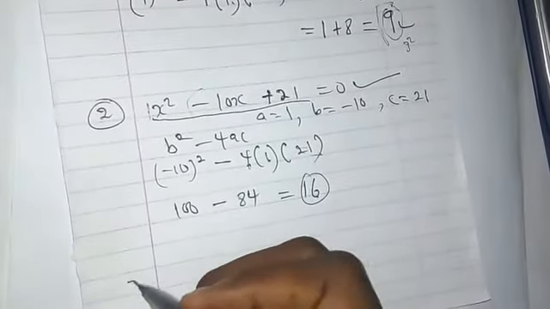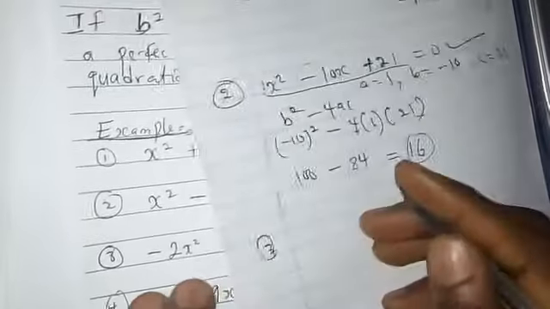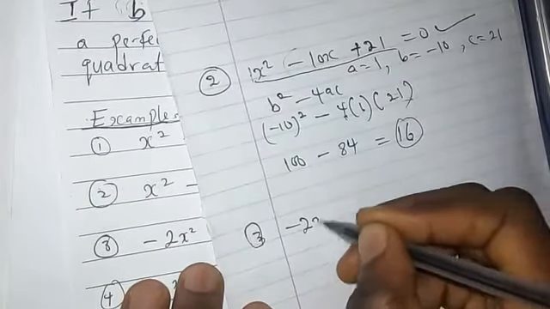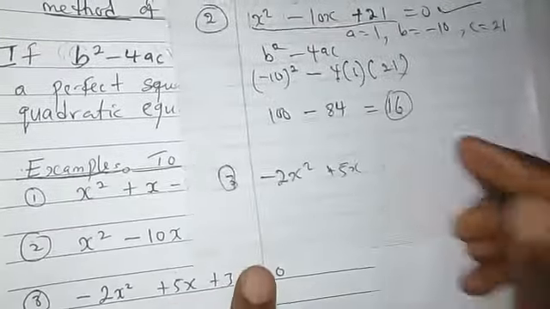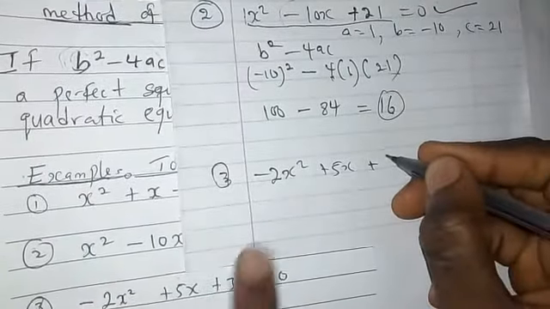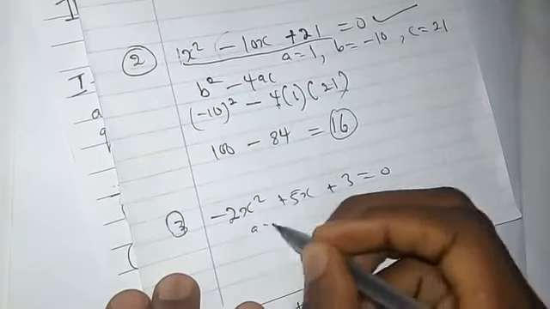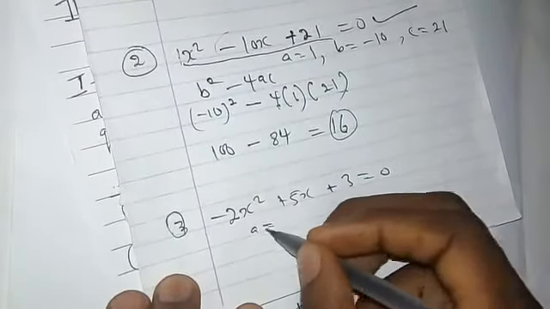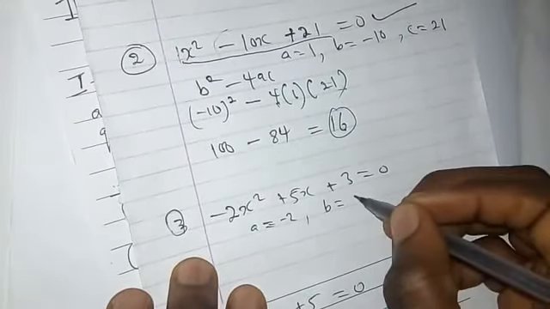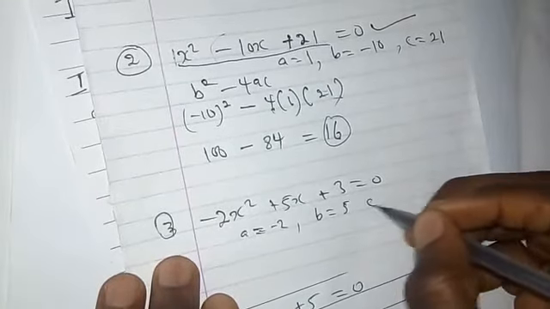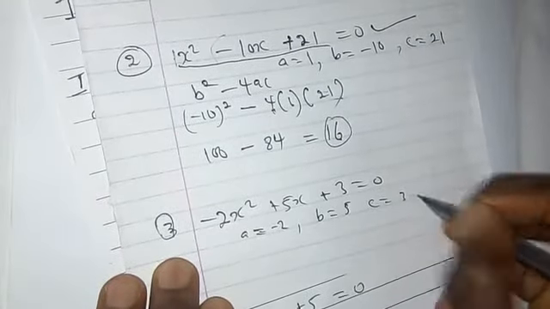So the third one again, I have minus 2x squared plus 5x plus 3 equals 0. So let's test. My a here is minus 2, my b here is plus 5, while my c here is 3.